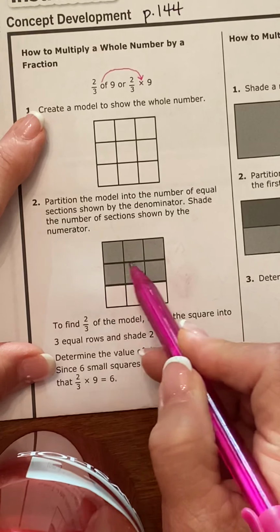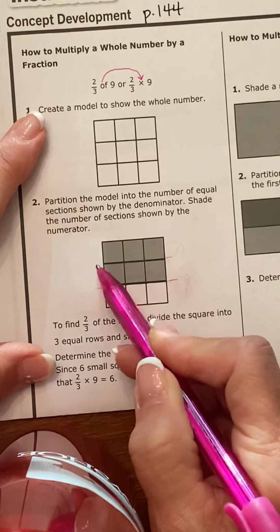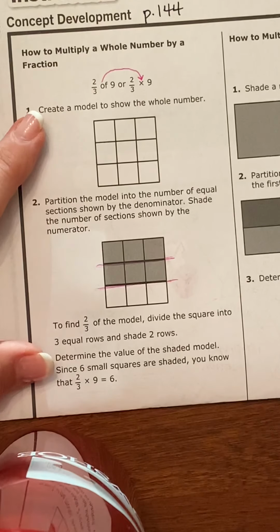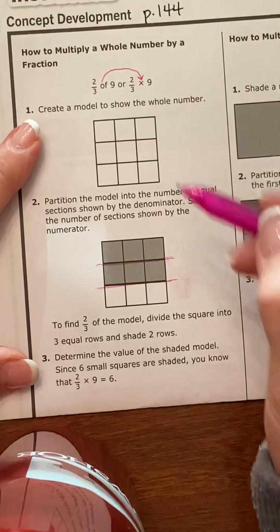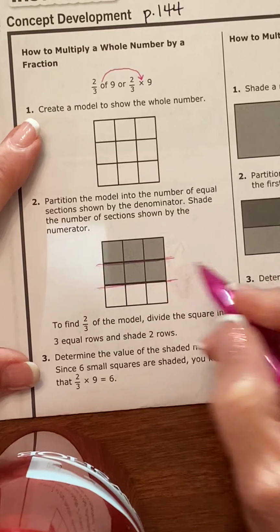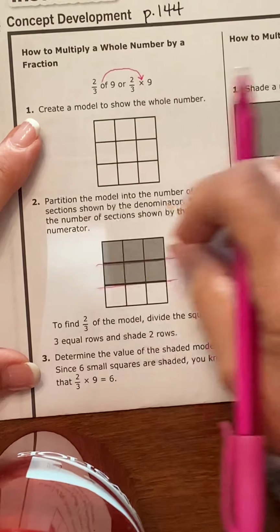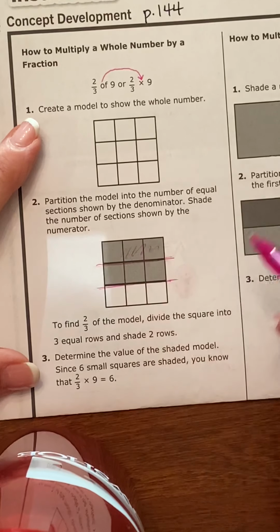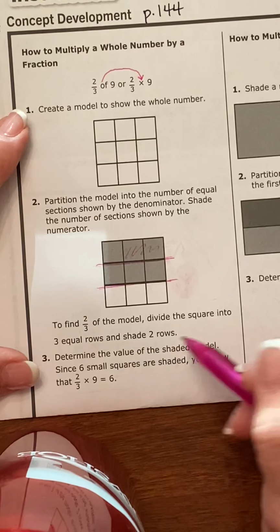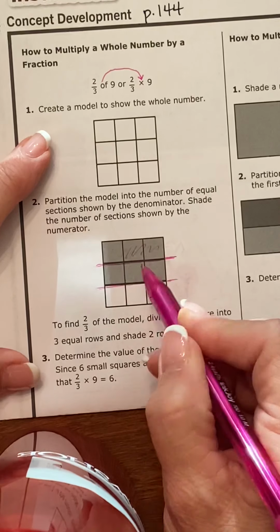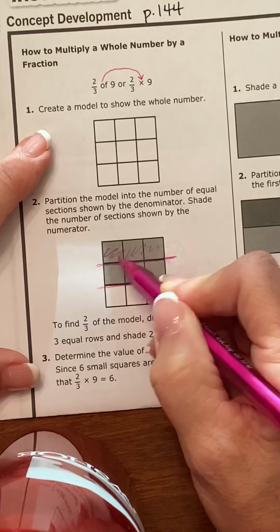So they've drawn across these dark lines. And just take your pencil and make that go a little bit darker. So they've drawn those into thirds. You've got a third here, a third here, and a third here, if you just look at the long skinny lines. And then they want you to think about their shading. To find the 2/3 of the model, divide the square into 3 equal rows and shade 2. That's what we just said in my own words. Now we're going to shade 2.